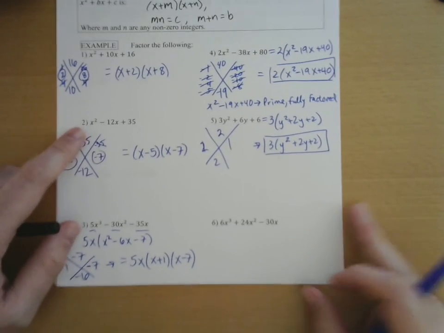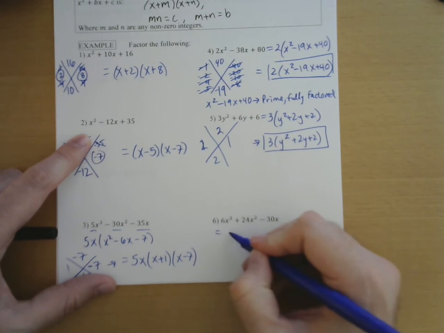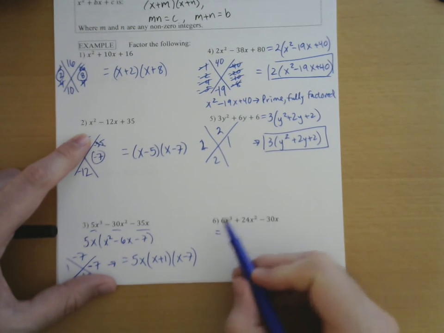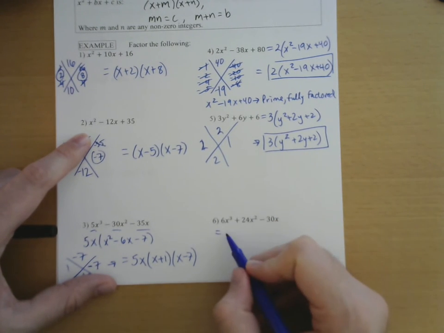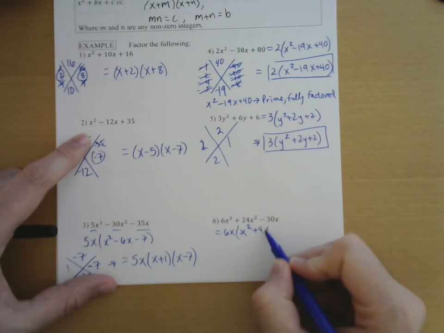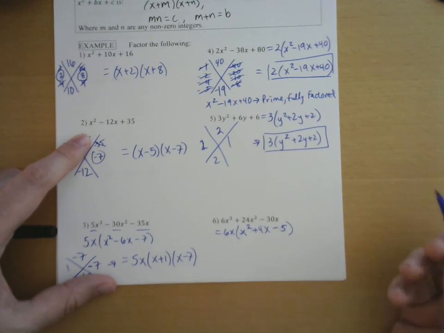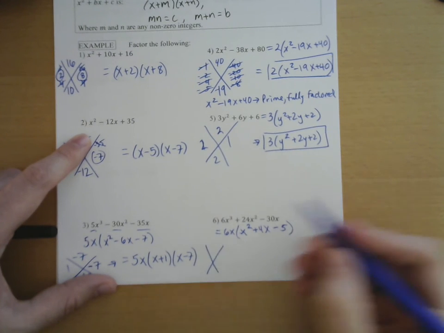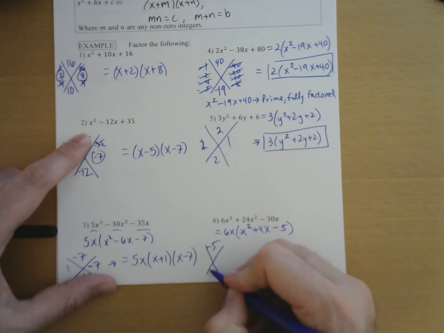Okay, so if we come down to number 6, I have an x, and I'm going to factor out a 6 from 6, 24, and 30. So 6x, we have x squared left, plus 4x, minus 5. So we're looking for things that multiply to negative 5 and add up to 4.